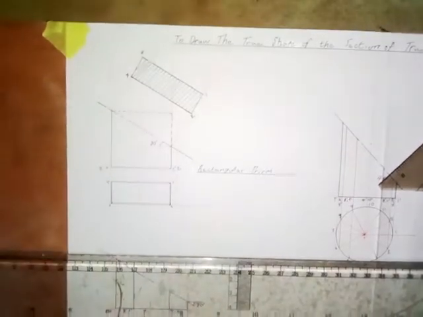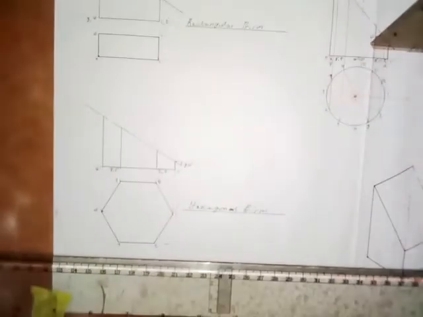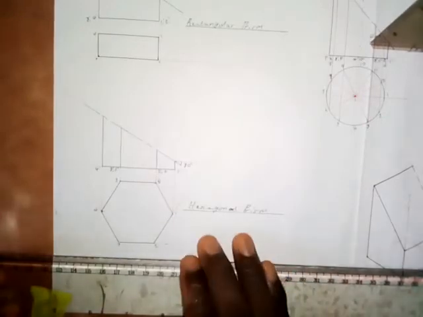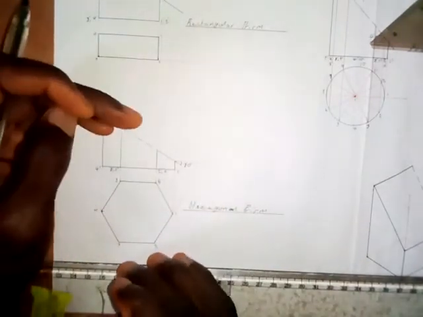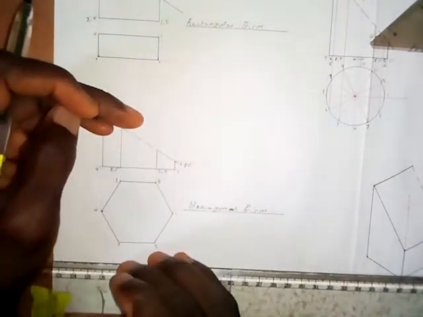Okay, so the next one that you want to do now is to produce the true shape of the section of a hexagonal prism. So this is a hexagonal prism. I've produced what we need. This is the plan and this is the front elevation. So I've done that already.